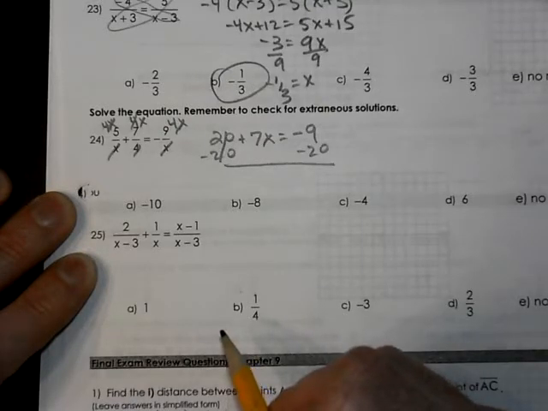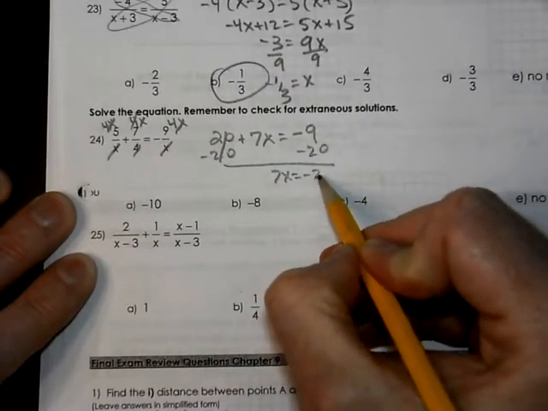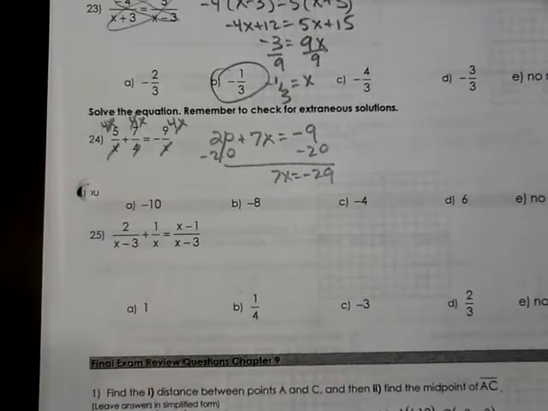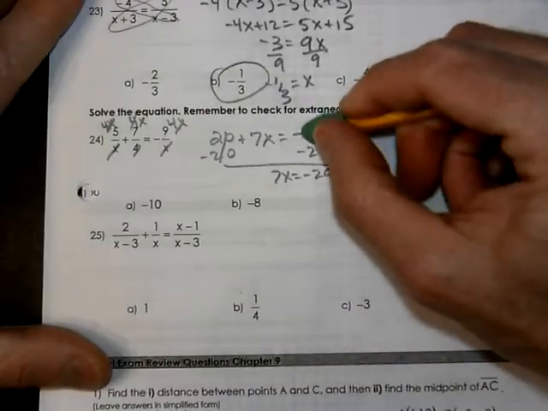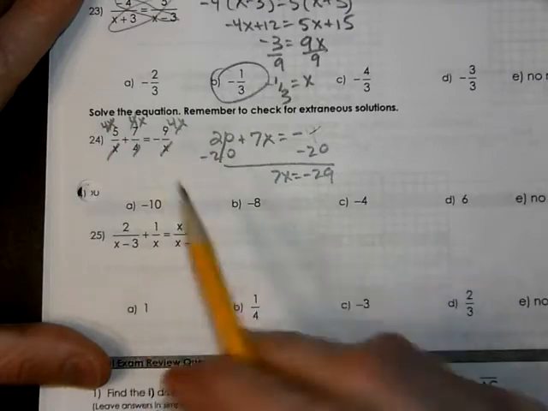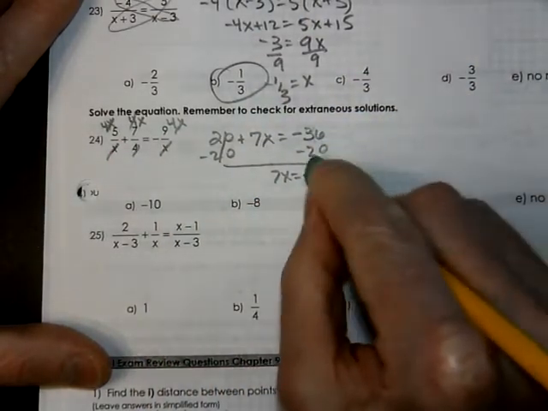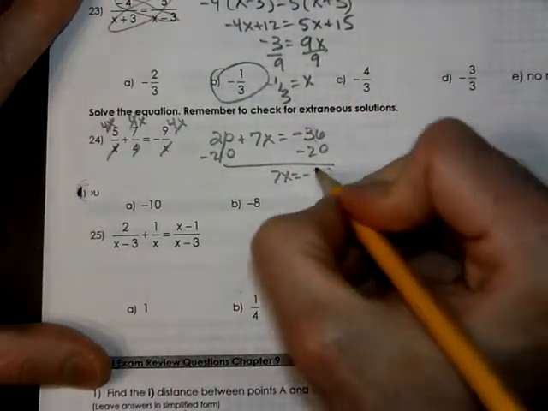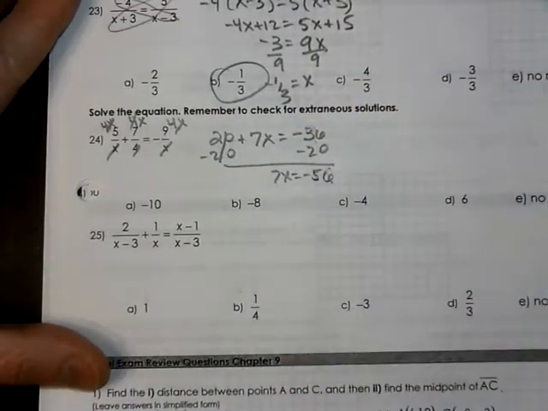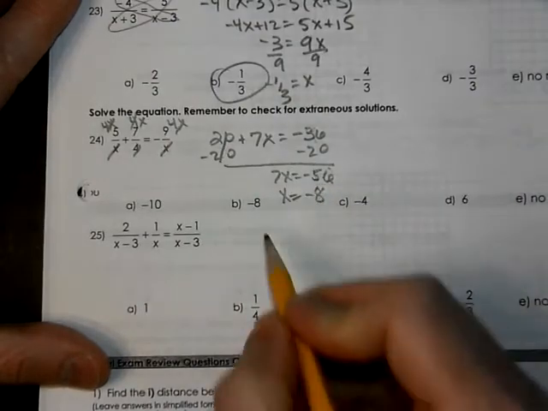Something looks funny. Seven doesn't go into 29. And that's because I would have my 9, my x's would cross off, but it's times 4, which would be negative 36, which would give us a negative 56. Divide that out to get negative 8.